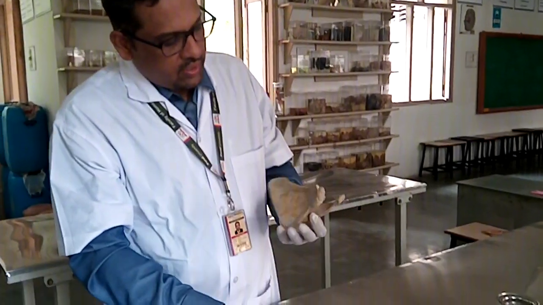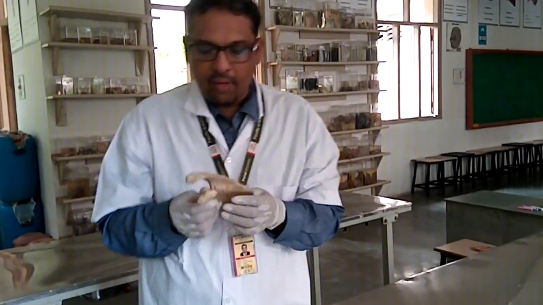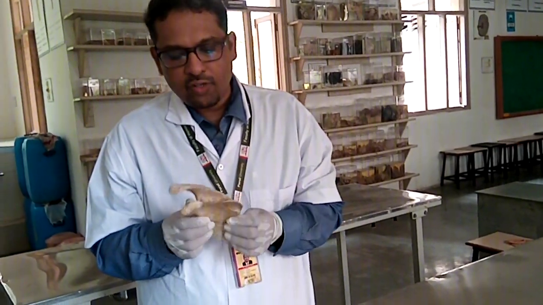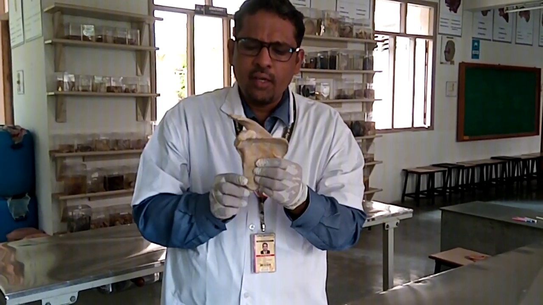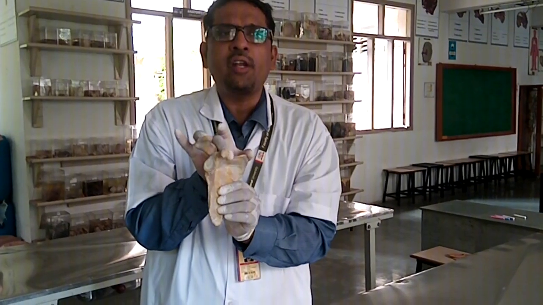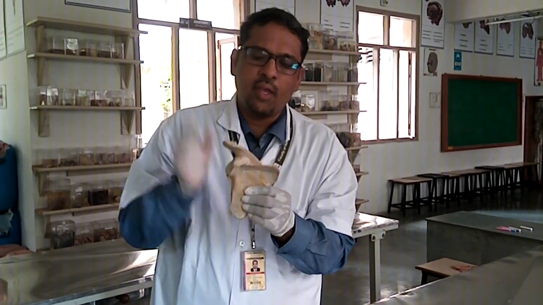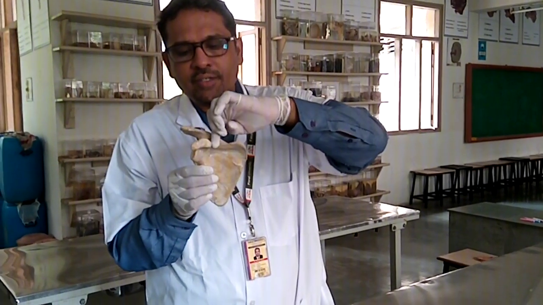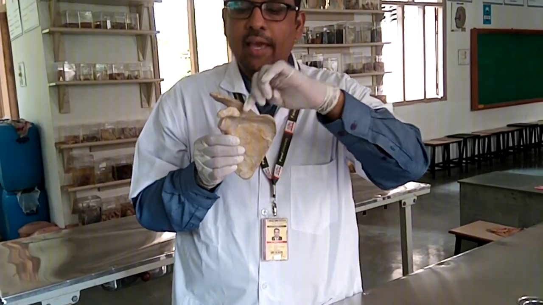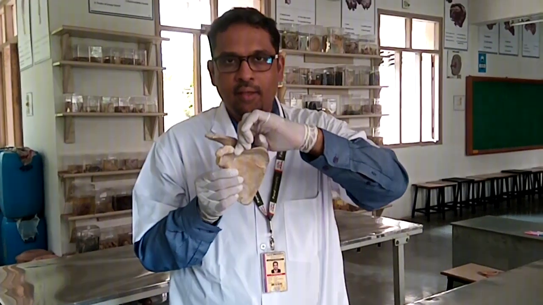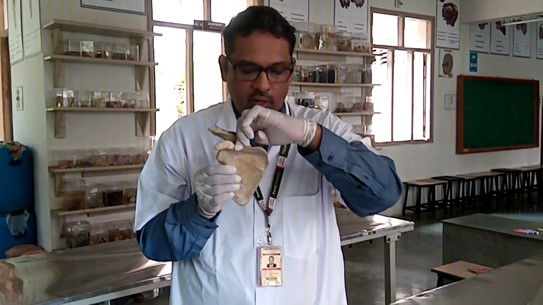Now we will see the different parameters, different features of the scapula. First we will see the three borders. These are the three borders. Among these three, the superior border is smallest. On the superior border, it also presents a notch that we call the suprascapular notch, as it is above the scapula. So the name given is suprascapular notch.